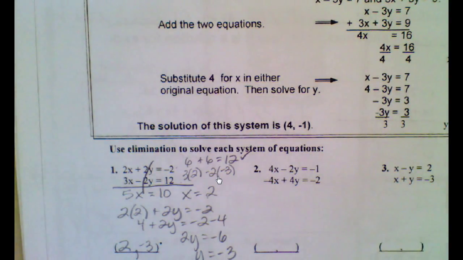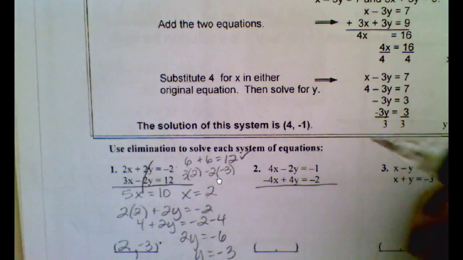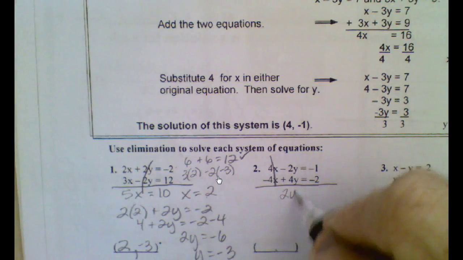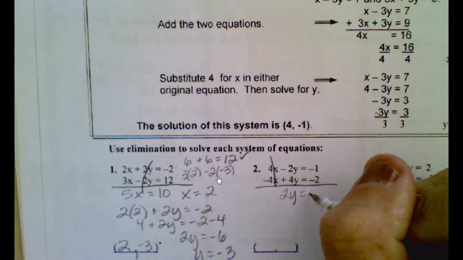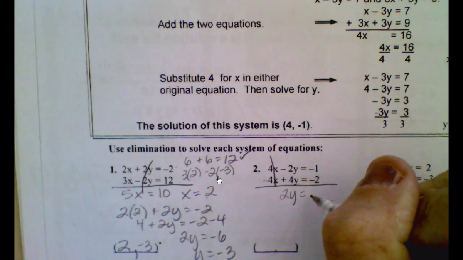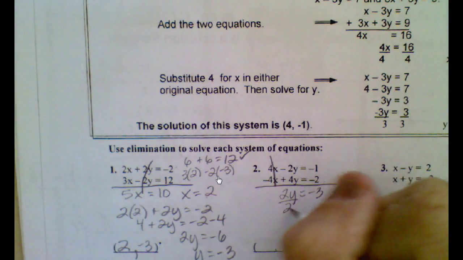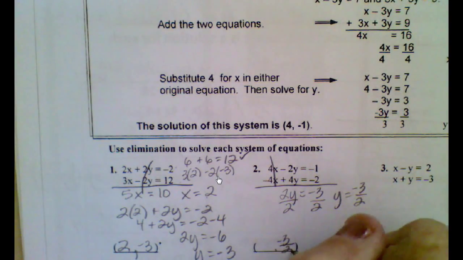Are my x's and my y's lined up? Do one of those terms cancel out? Which one? The x's cancel out, right? Okay, good. So now what is negative 2y plus 4y? 2y. And what is negative 1 minus 2? Negative 3. Divide both sides by 2, so my y value is negative 3 over 2.